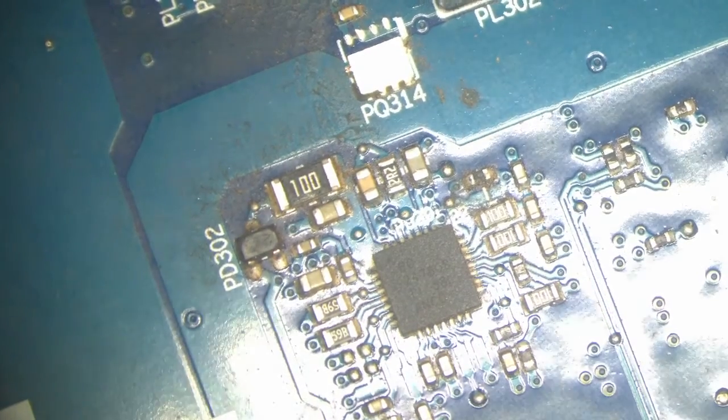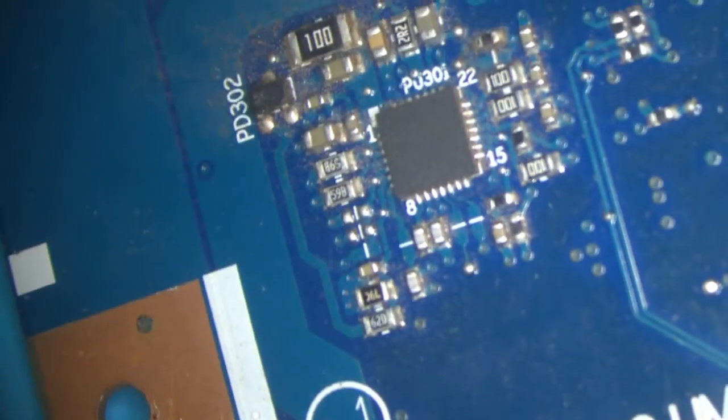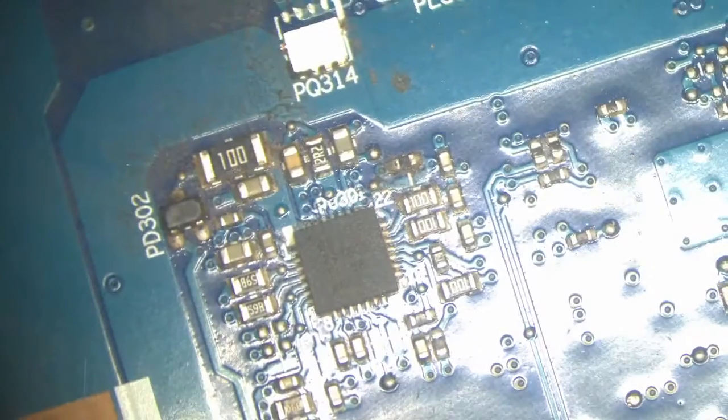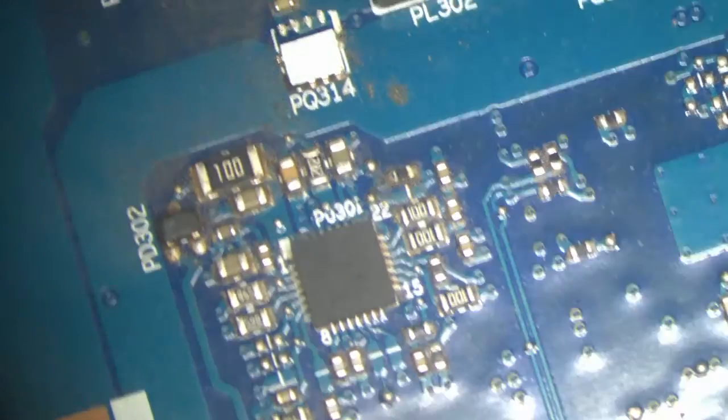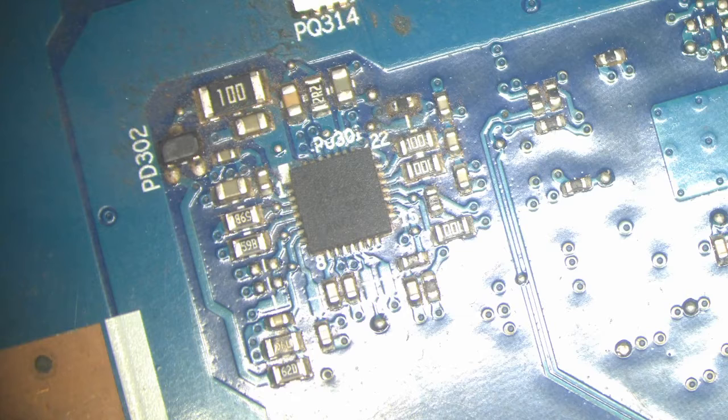Yeah, that's the one. That's the BQ chip.